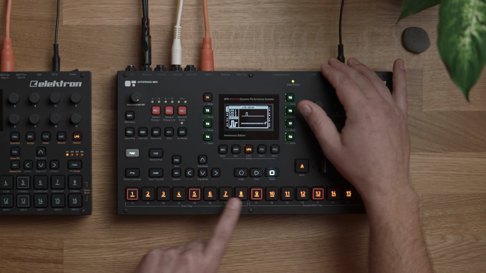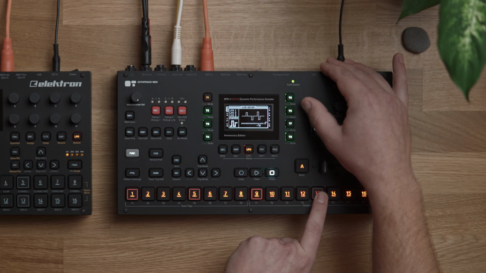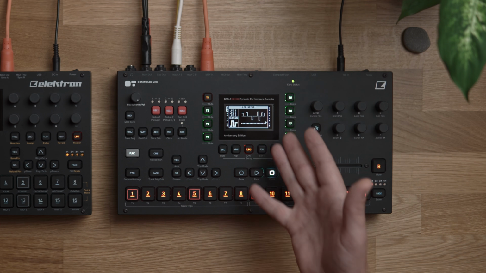When it comes to the LFOs, the Digitakt has 2 LFOs since the last update, and the Octatrack has 3, so a little advantage. And the bigger advantage, though, I think is the LFO designer that the Octatrack has. So basically you can design your own shape and then you can utilize this shape for whatever you want, basically.